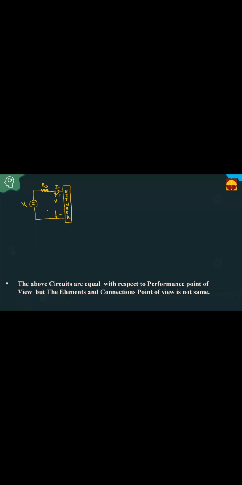This is a voltage source in series with resistance. If you apply KVL in this loop, what equation can you get? Taking the current entering, positive to negative, minus I into Rs, positive to negative, minus V, plus Vs equals 0. The polarity I have already given. Then from this, V equals Vs minus I into Rs. This is V equal to the total voltage minus the drop. That is the meaning: V equals Vs minus I into Rs.